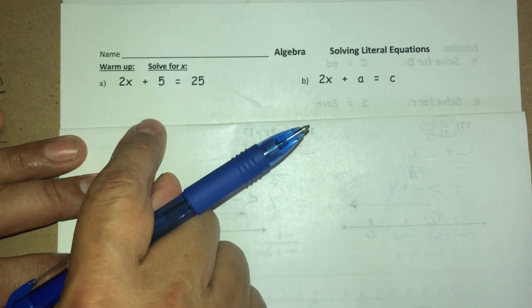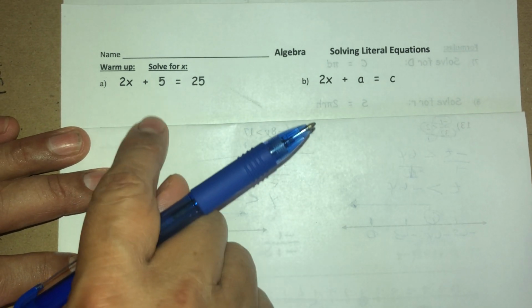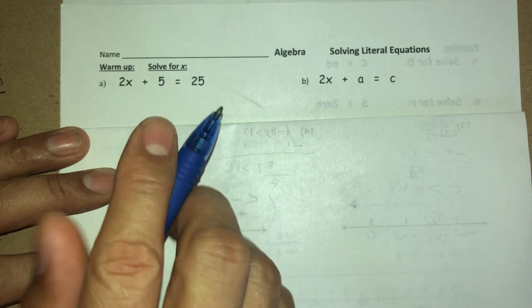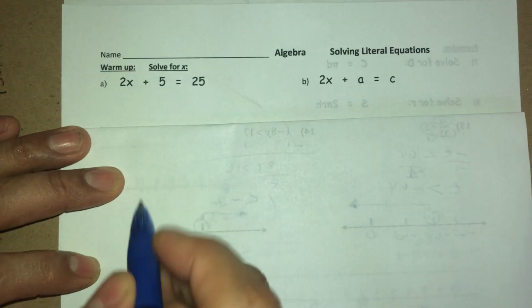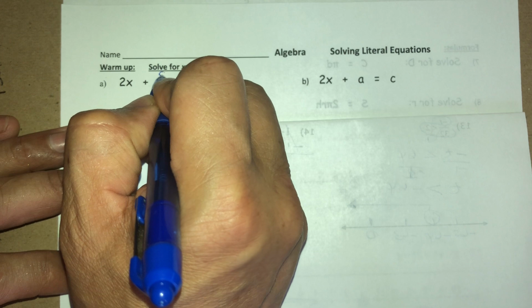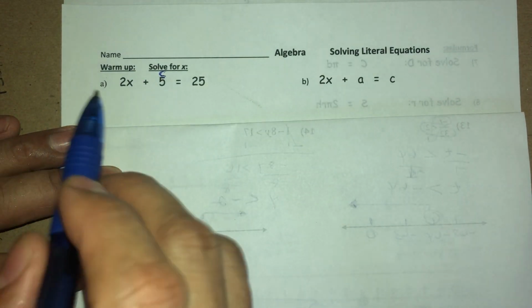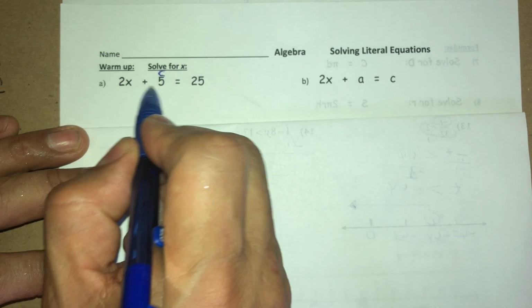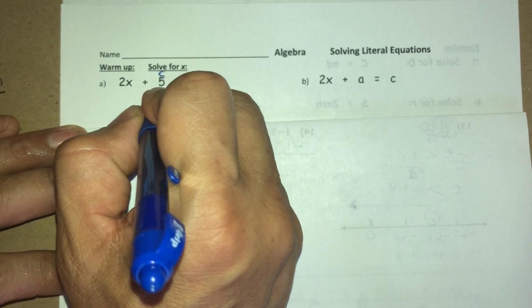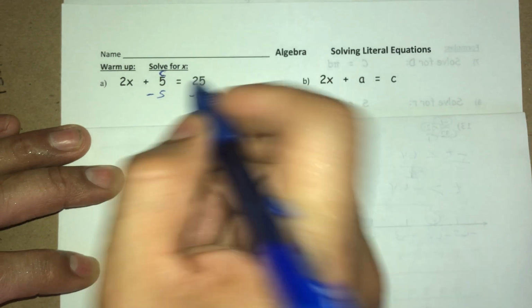So this one is a two-step equation, okay? So what do we do first? We move the constant to the other side, okay? The constant here is 5. This is called a constant because it doesn't have a variable, okay? Because this 5 is being added, we're going to do subtraction on both sides.